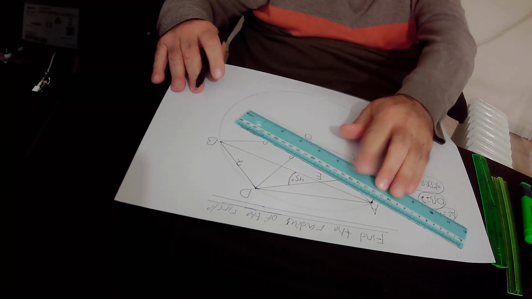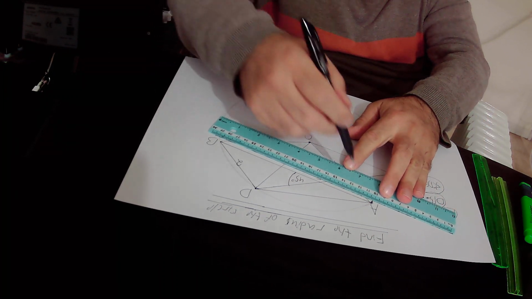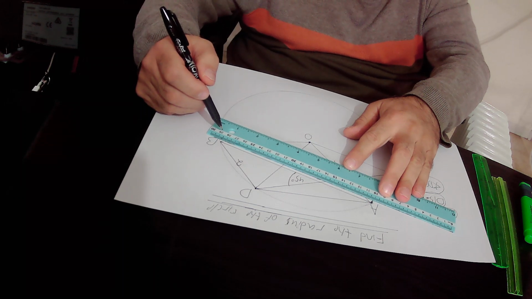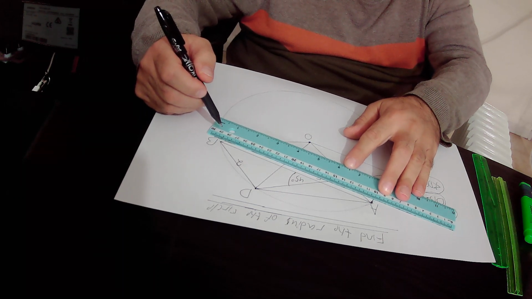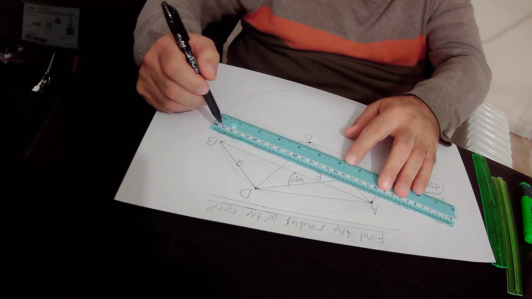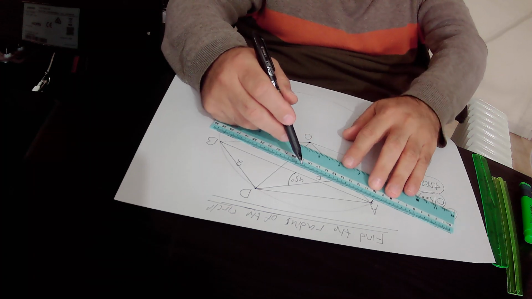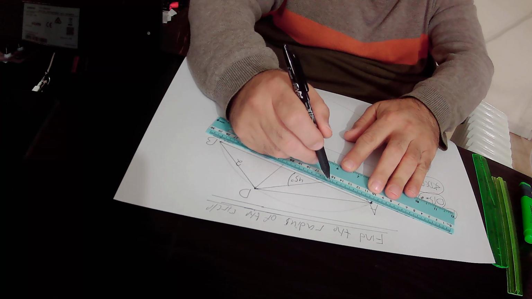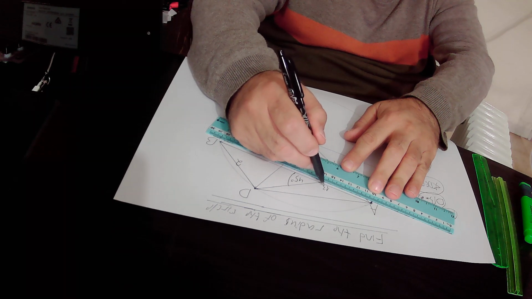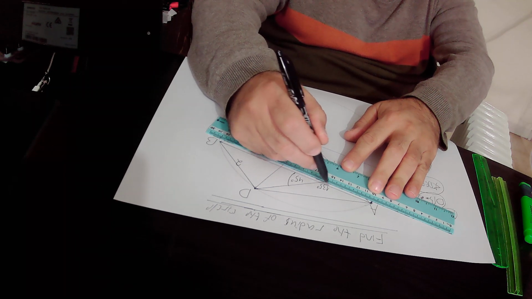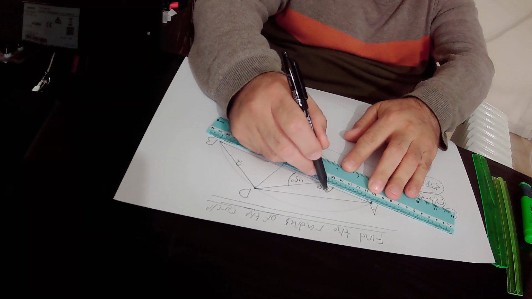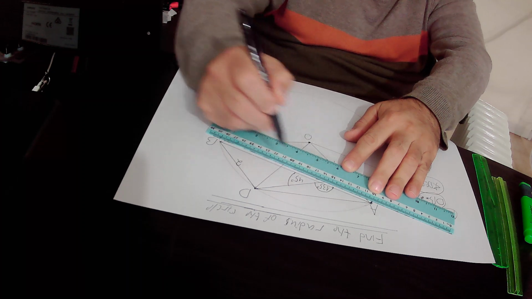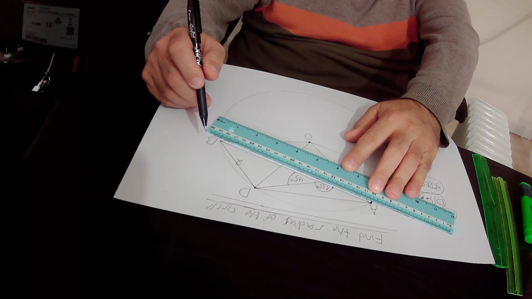In the next step, we focus on the straight line AB. At point E, this angle equals 45 degrees, therefore the missing angle must be equal to 135 degrees, according to the rule that the sum of the angles on one side of a straight line equals 180 degrees.